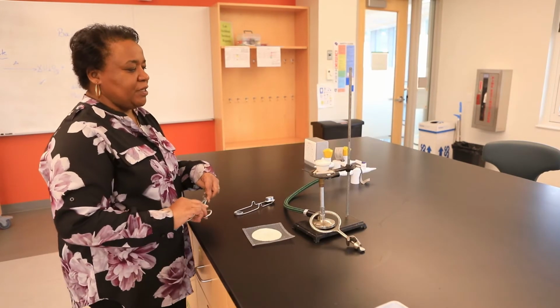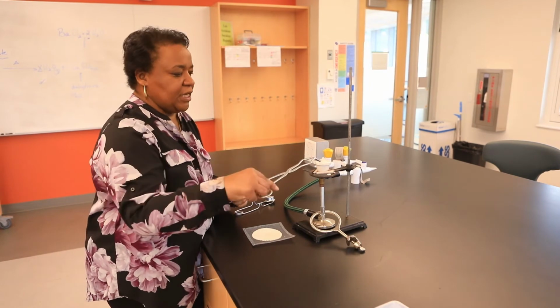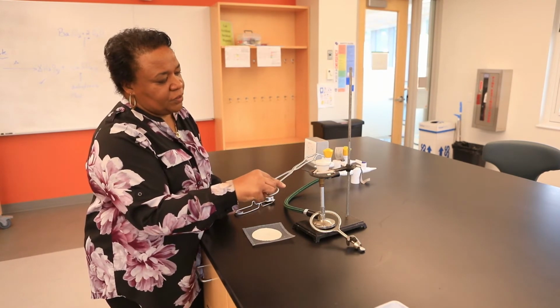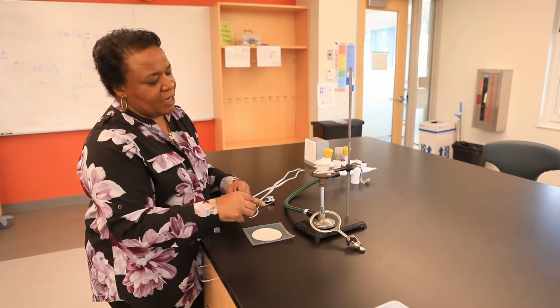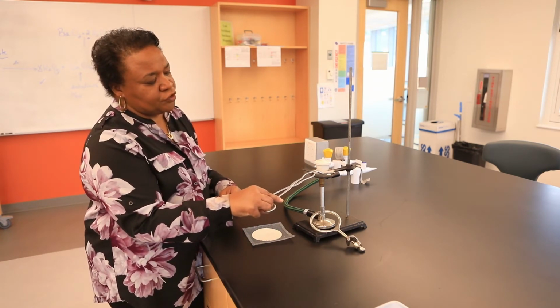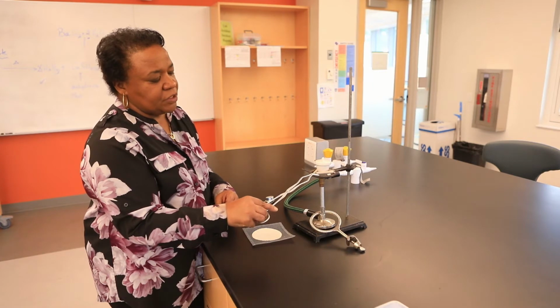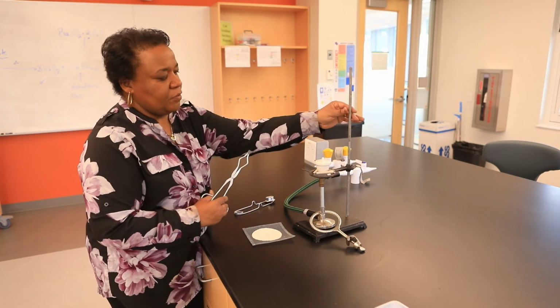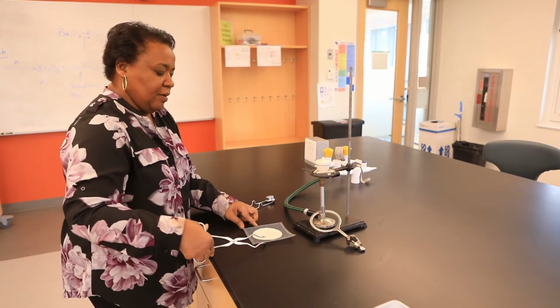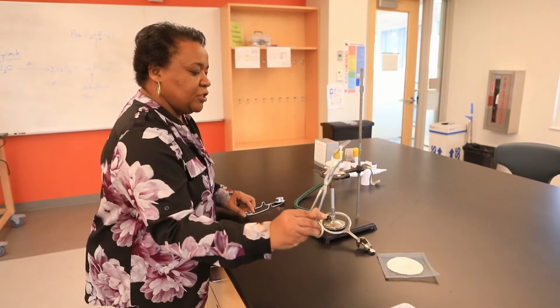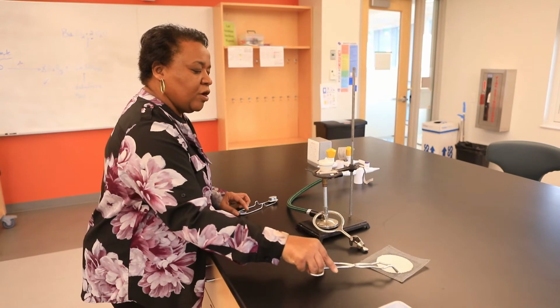Alrighty, so for this experiment, we will need a crucible along with the lid. In addition, the crucible is sitting directly on a clay triangle. Here again is our ring, our stand, and our Bunsen burner. At the side here, I have my tongs along with my wire gauze.